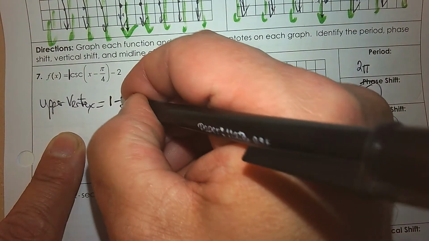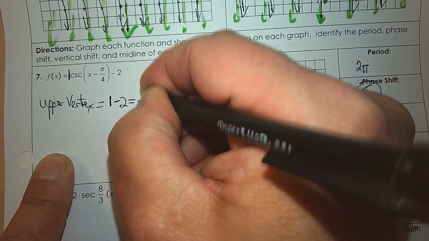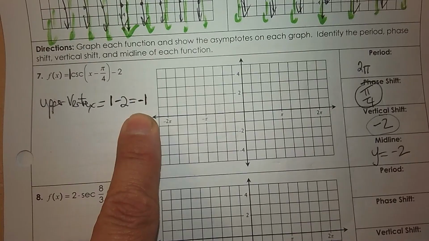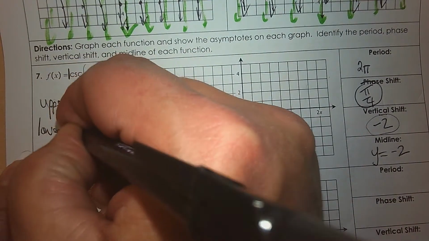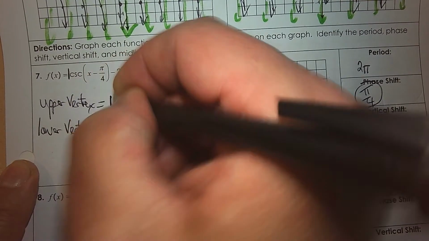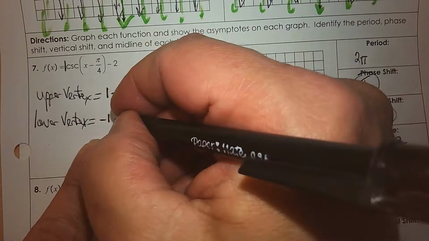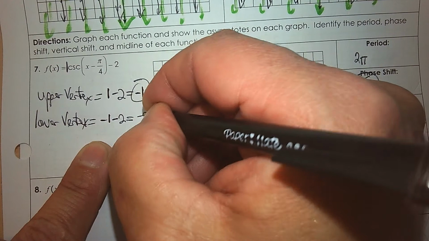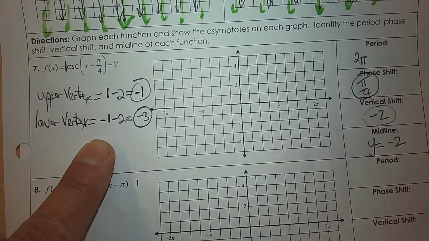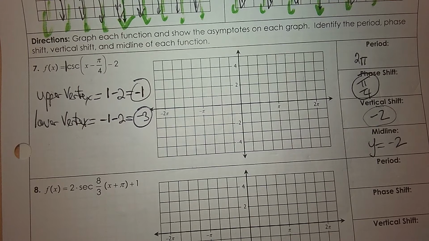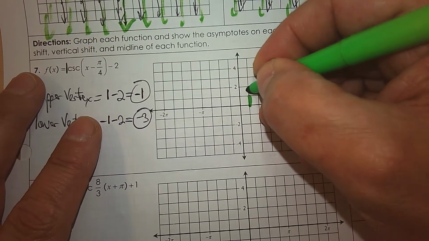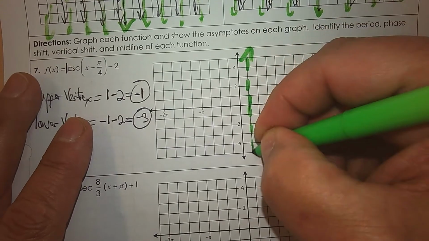So now what number is my upper vertex if you go down 2? So negative 1. How about the lower vertex? Normally the lower vertex would just be the opposite number, which is negative 1. But again, it's being shifted down 2. So now where's my lower vertex? And now we're ready to graph, if we can understand those numbers. Cosecant starts with an asymptote. So at pi over 4, can you draw an asymptote?